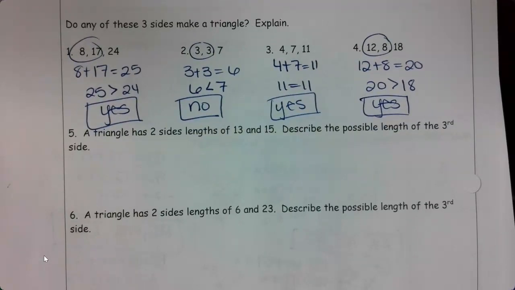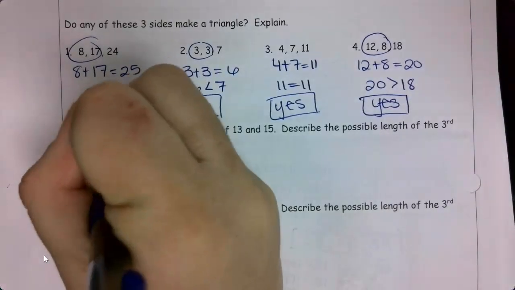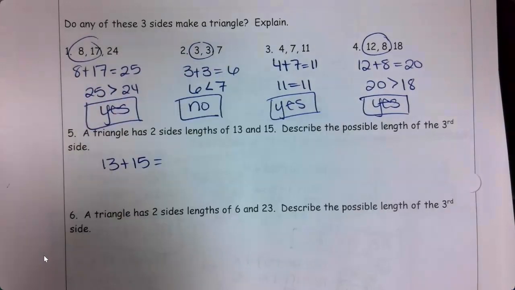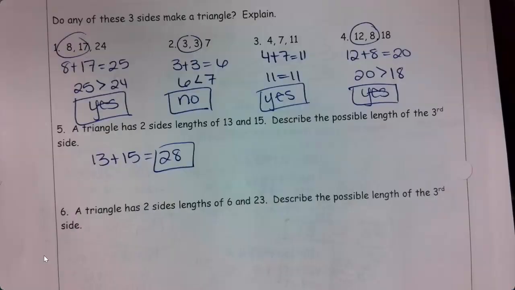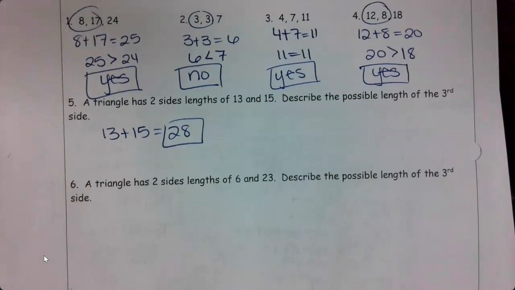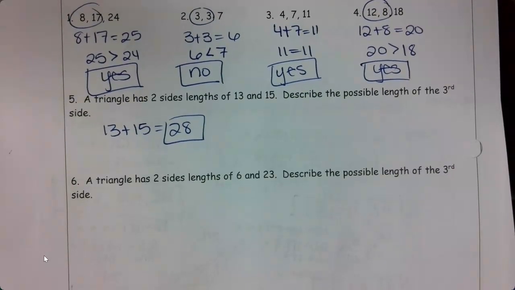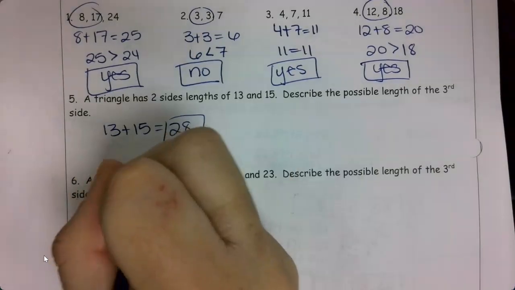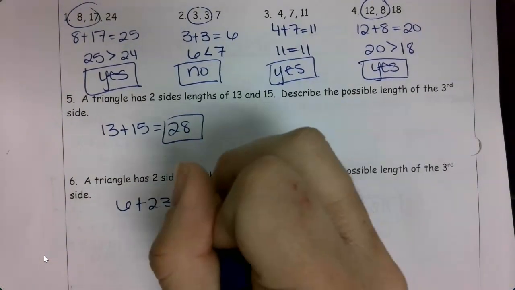The next one says a triangle has two side lengths of 13 and 15. Describe the possible length of the third side. So I just take these two sides and I add them together, which gives me 28. I just have to come up with a number here. Same thing for number 6. It has side lengths of 6 and 23. So I add those together and I get 29.